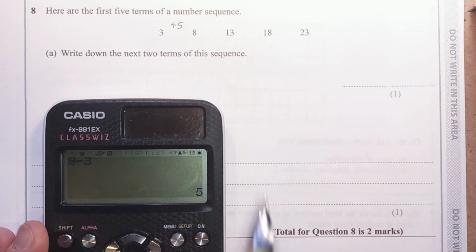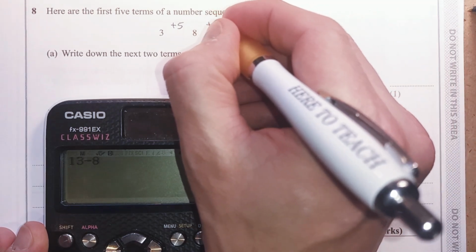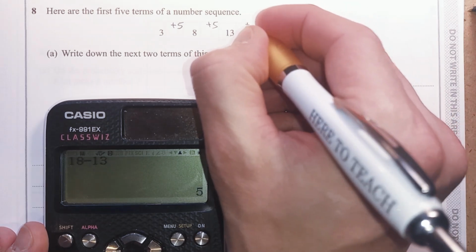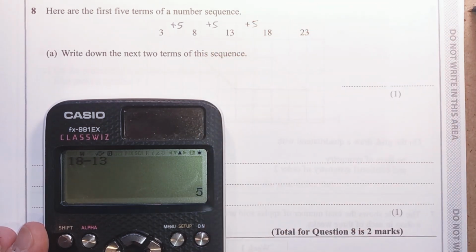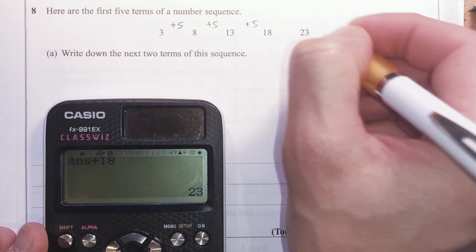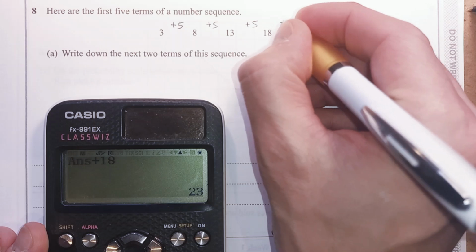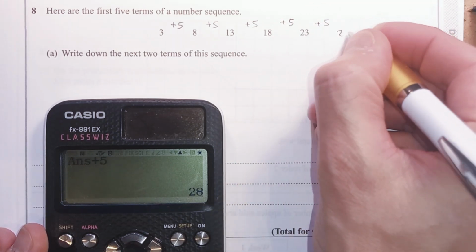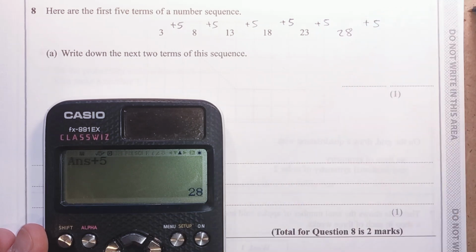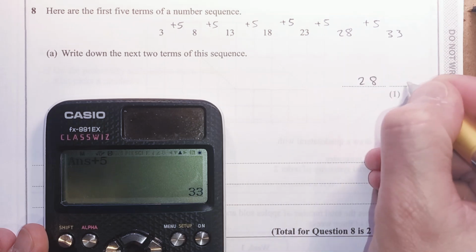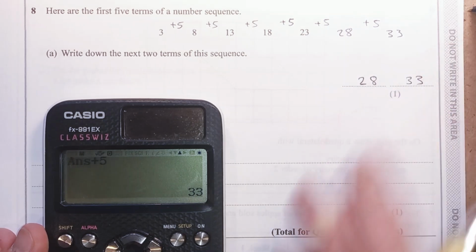Let's check the difference between these two. 13 minus 8. That's also 5. We're adding on 5. And check here. 18 minus 13 is 5. So what about if we add 5 onto 18? We get 23. So if we want the next 2 terms, well, that was add 5 as well. So we can add 5 to 23 to get 28. And then we'll do it again to get 33. And then put those on the answer line.